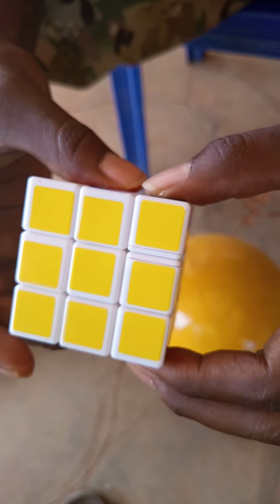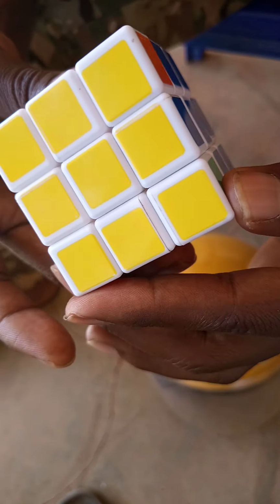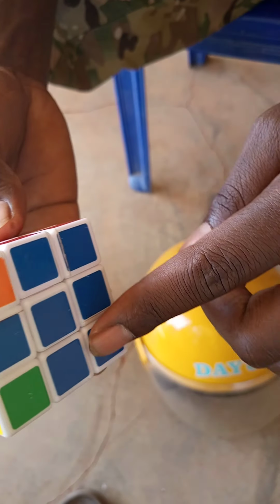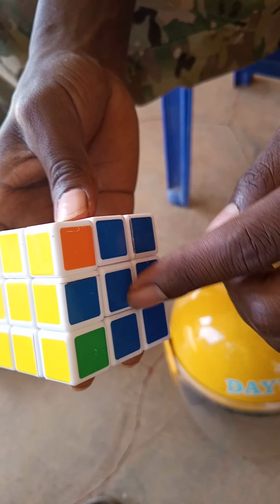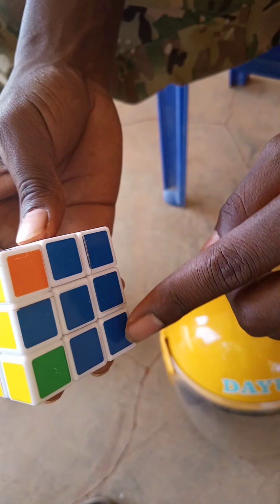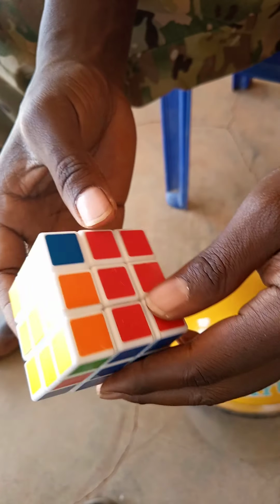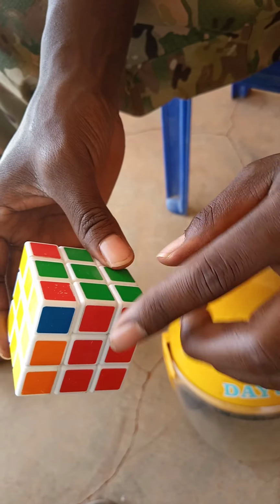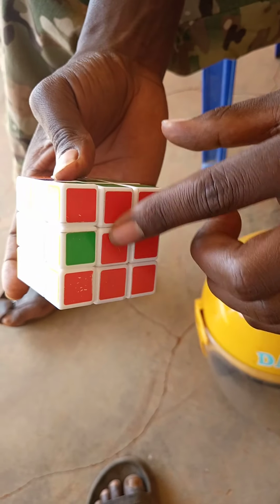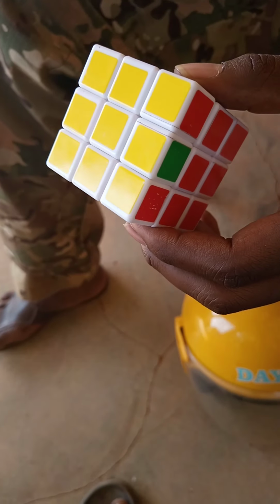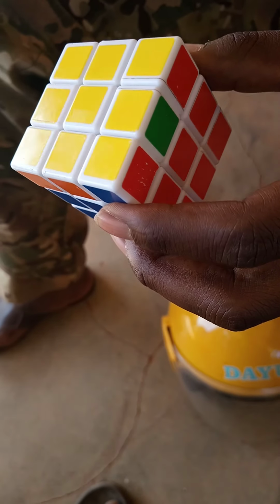Now we are going to the 6th step of now ensuring these edges have the same color. Like this one, all of it should be blue. Like here should be blue, all of it. This face, like this one. So all the faces should have like this. So that's the step you're going to have.